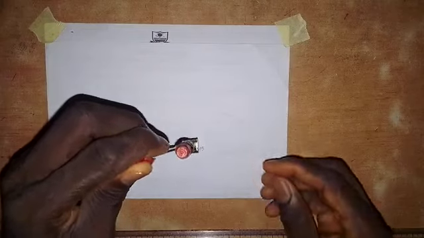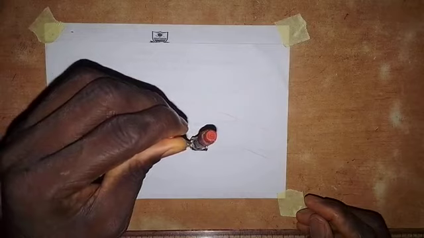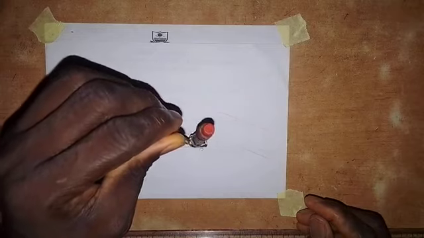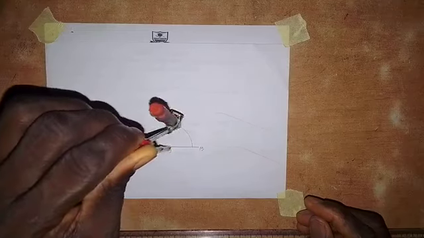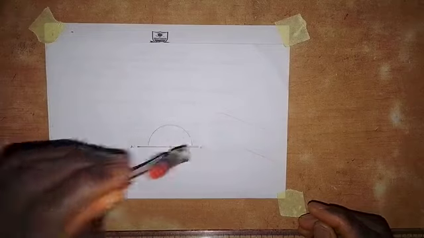So we are going to construct a semicircle. Okay, so let's draw the semicircle. With any convenient radius as I have it here, draw this semicircle as it goes like this. Okay, so here we have the semicircle.